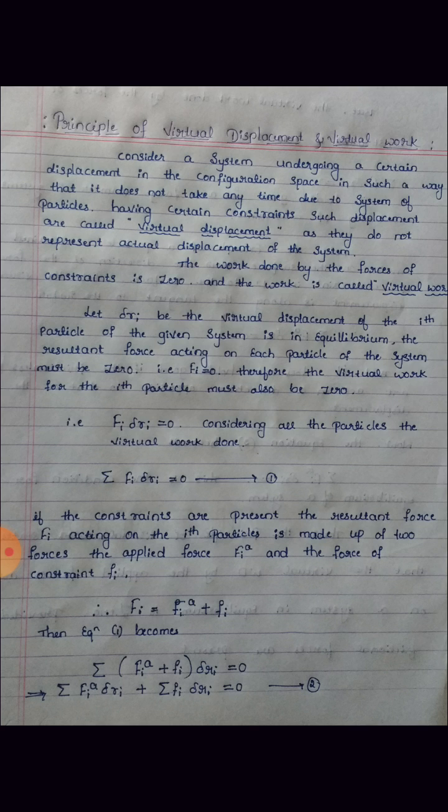Next, rheonomic means time-dependent constraints. The example is a pendulum with an extensible string. Next, scleronomic means time-independent constraints. The example is a pendulum with an inextensible string.